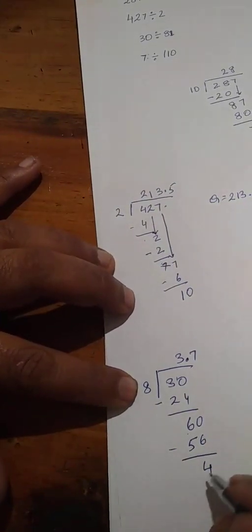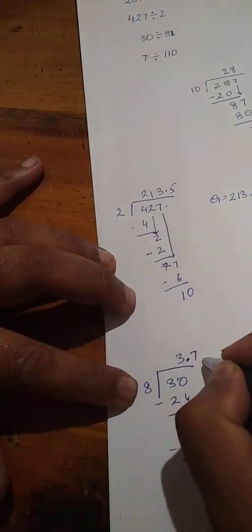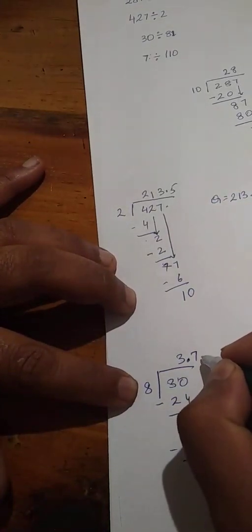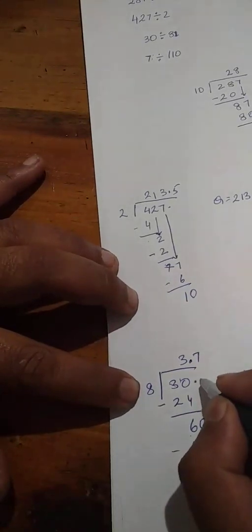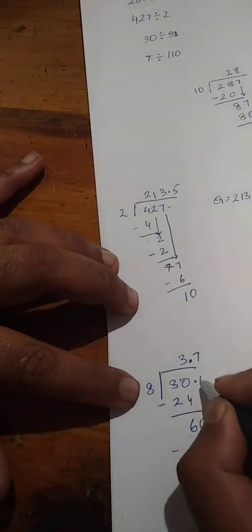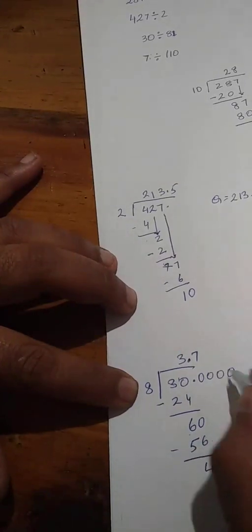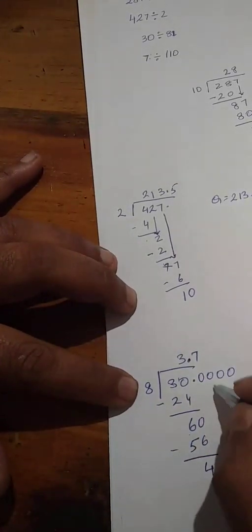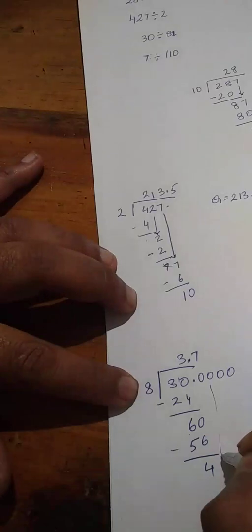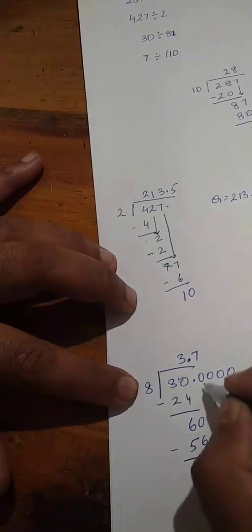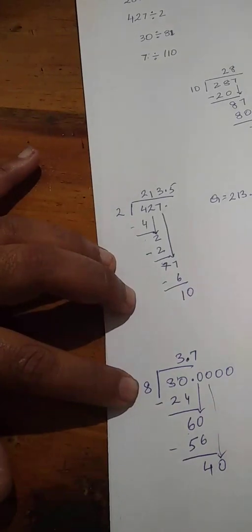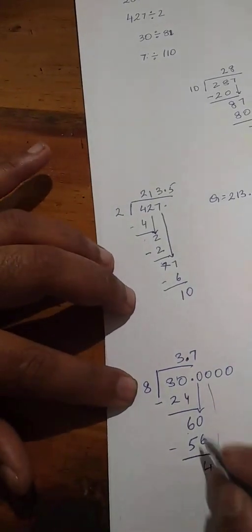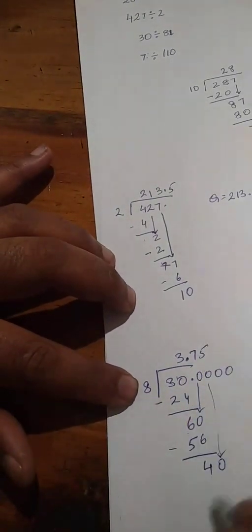Now what happens? Do I have to add another decimal? No, we cannot add multiple decimals. What you must remember is 30 is the same as 30.0000. So when we're left with 4, now we can bring down the next 0, and we get 40. 8 fives are 40.